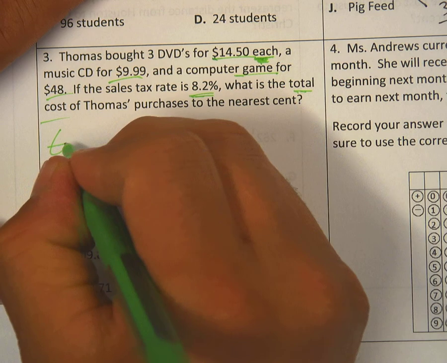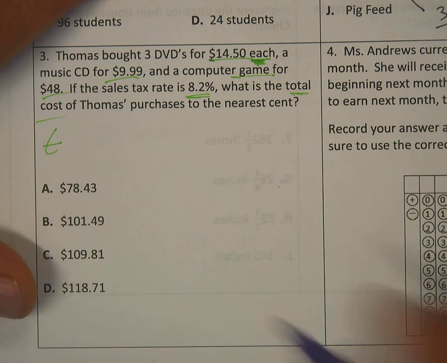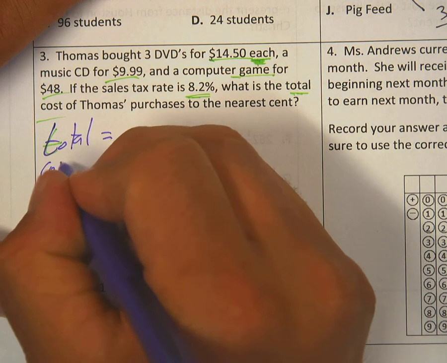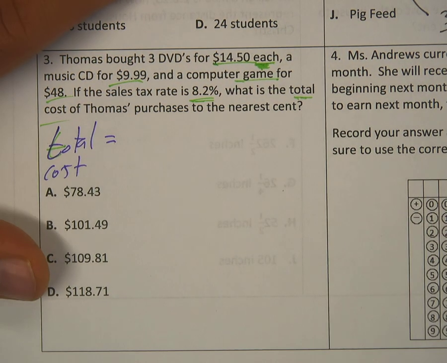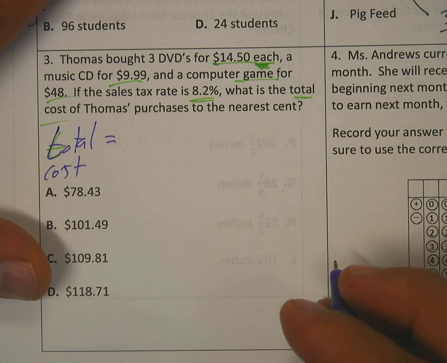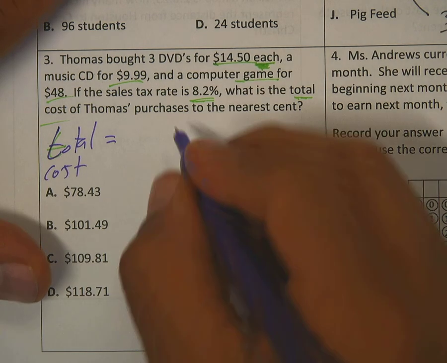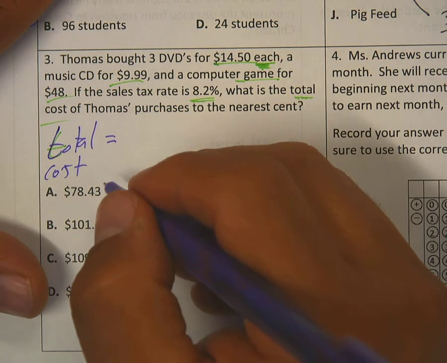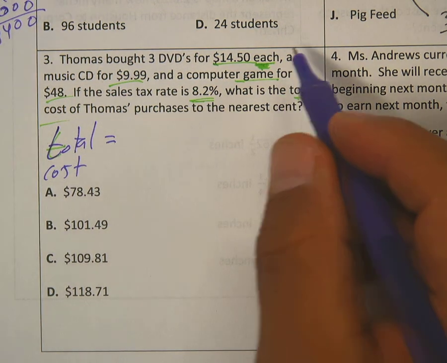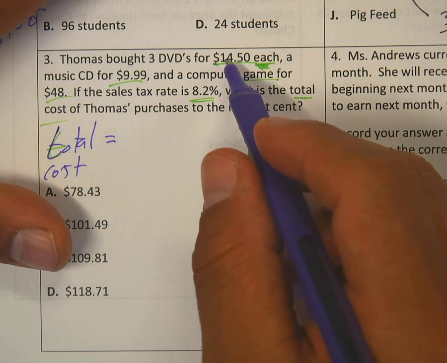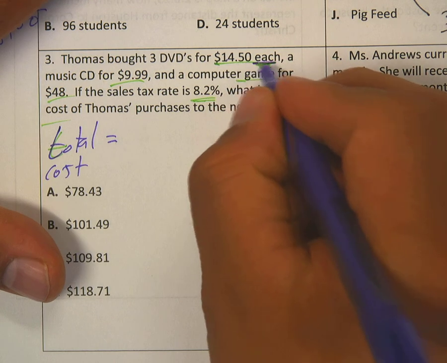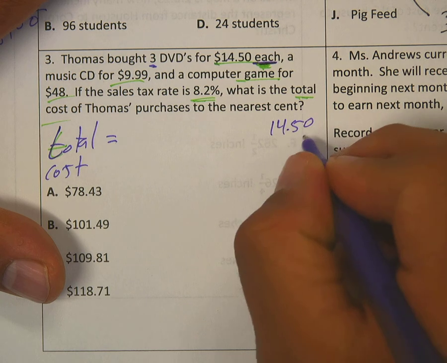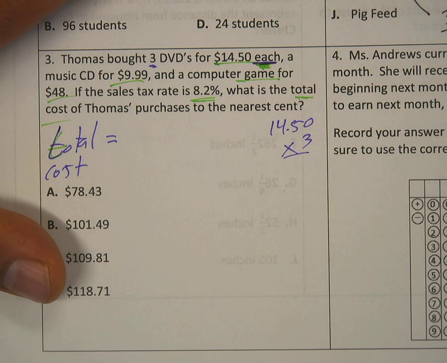So you need to know that total cost equals price plus tax. For total cost, you need to first add up all the purchases. He had $14.50 each. That means he bought 3 of them. So $14.50 times 3. We need to figure that out.